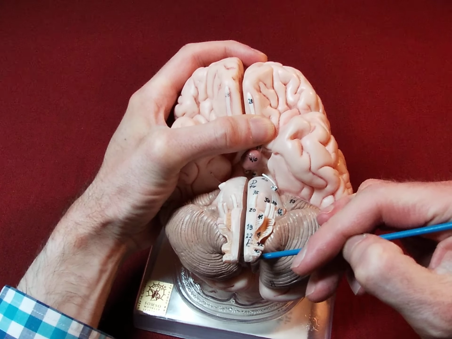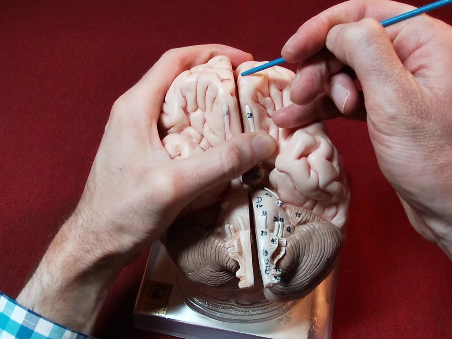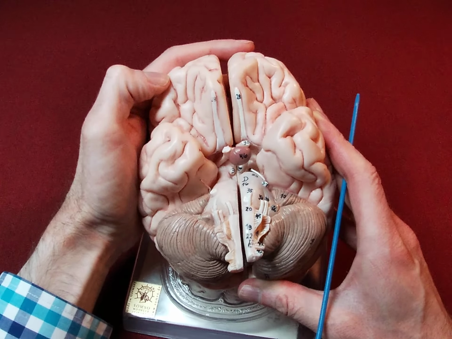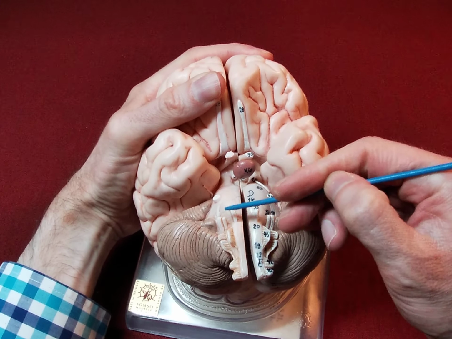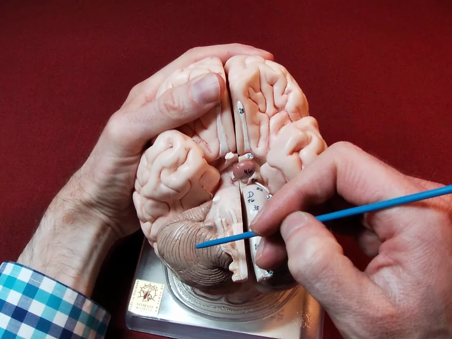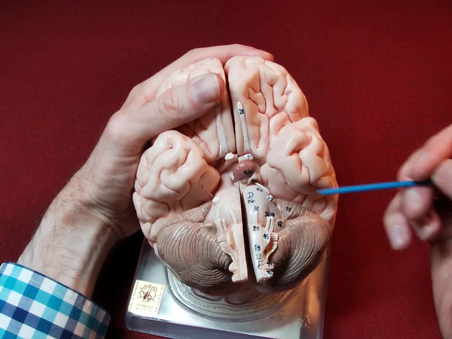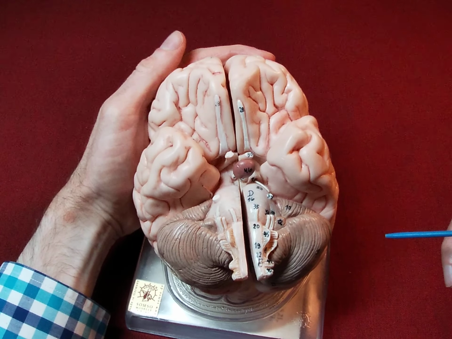Right here we have the most inferior aspect of the brain, and then right here we have the most superior aspect of the brain. Now I'm just going to point out some major parts of the brain that you can see from this aspect of the model. So this is the brain stem, and then lateral and posterior to the brain stem is your cerebellum. And then this large wrinkled mass right here is your cerebrum.